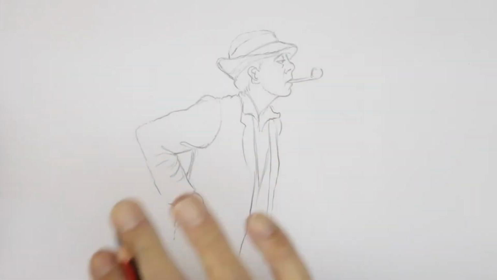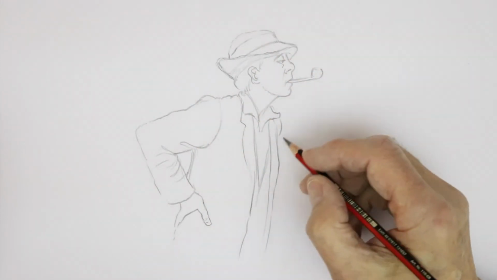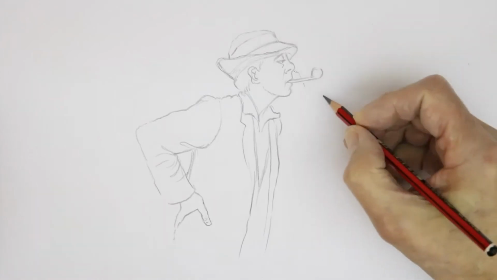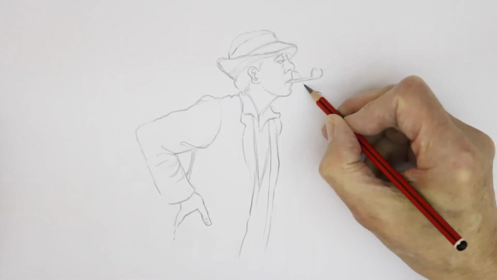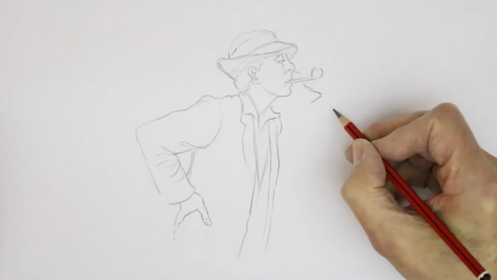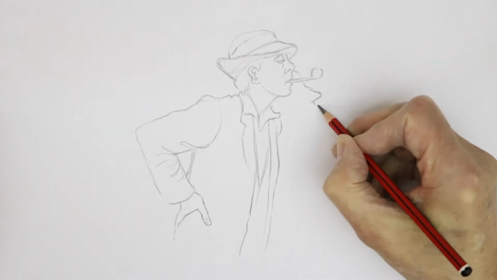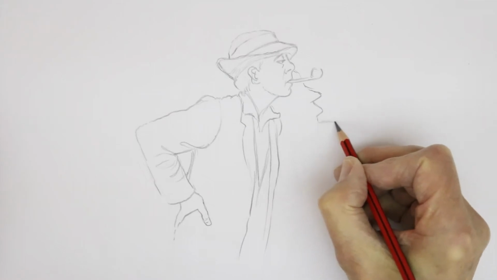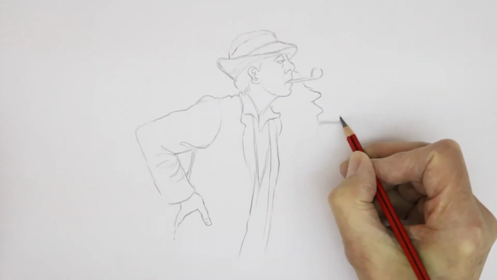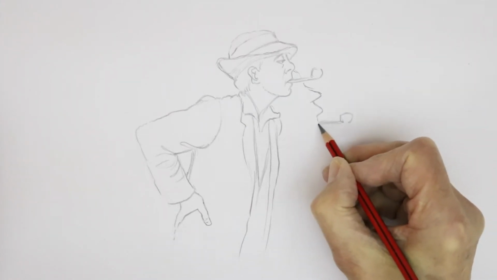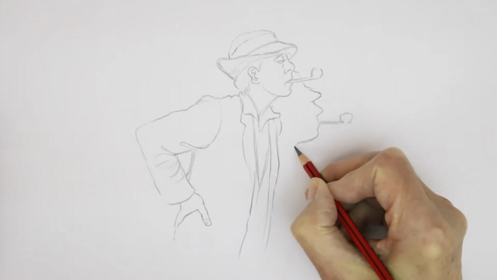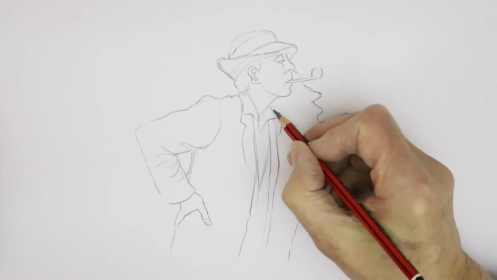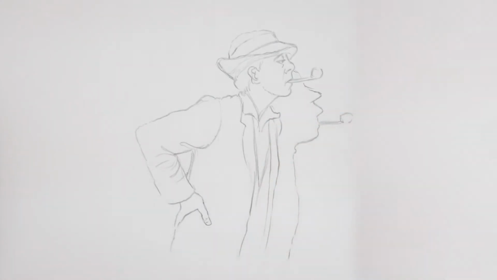Okay, now it's going to be fairly brightly lit, so there'll be deep shadow behind him, and so what you get is a deep shadow of his own shape on the wall behind him here. Like that. And the pipe sticking out here. Coming down like that. Okay, so let's get the pen now and we'll start to ink in.